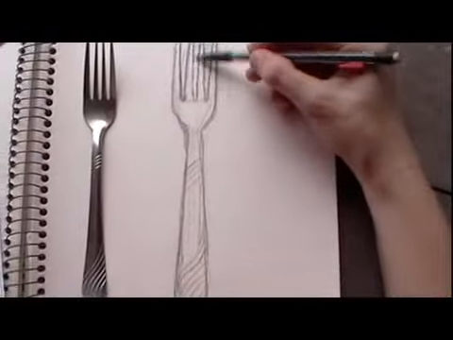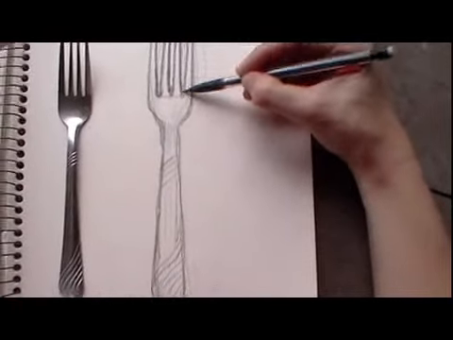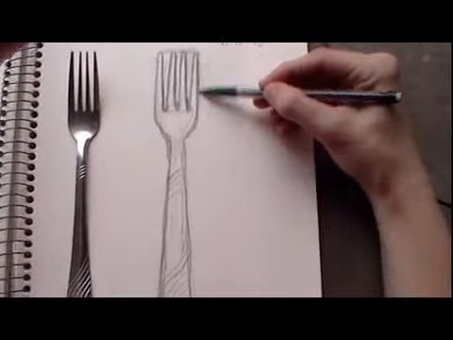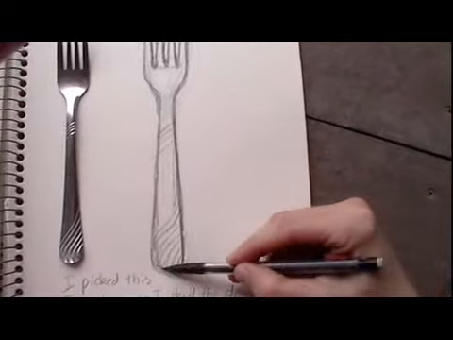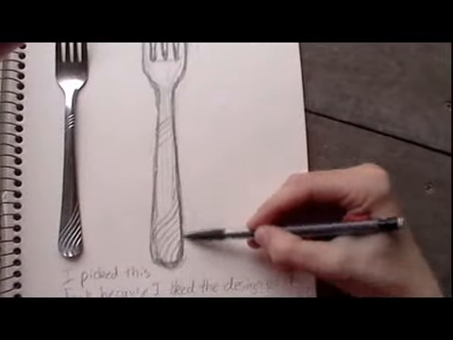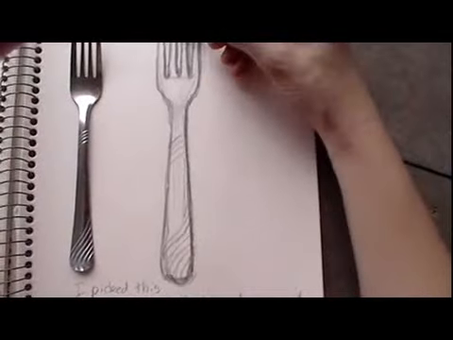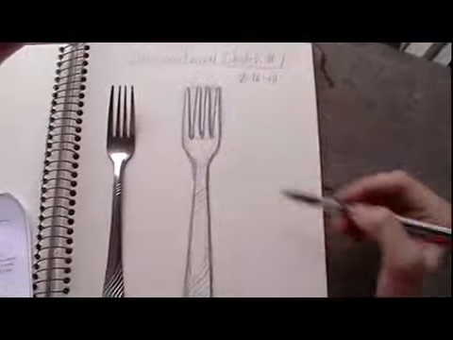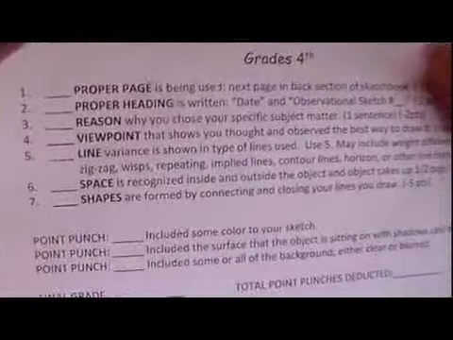Well, what I can do is I can come through here. Hang on, wind's fixing to blow all my stuff away. And I can add a little depth to this by making some of these lines darker. Give my fork a little bit of depth here. So I can have some different line weight too. Add a little bit to my fork, right? Okay. So I got lots of different kinds of lines.